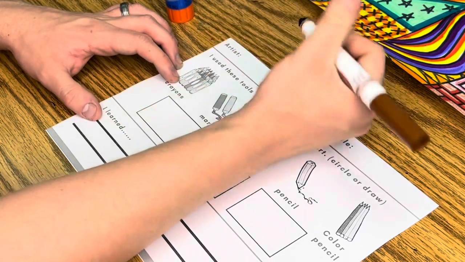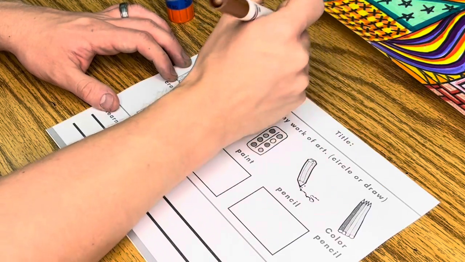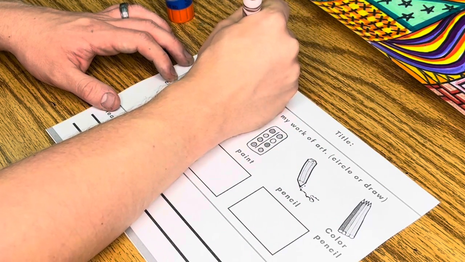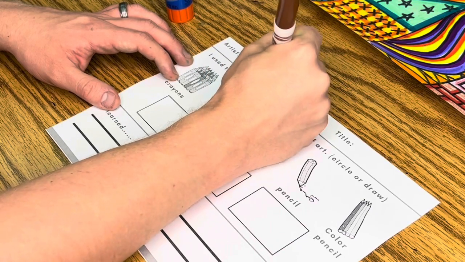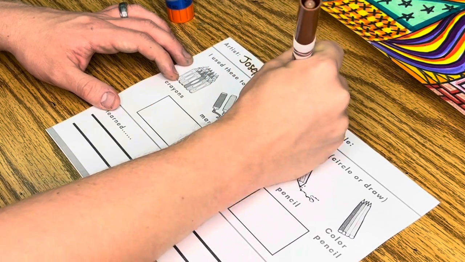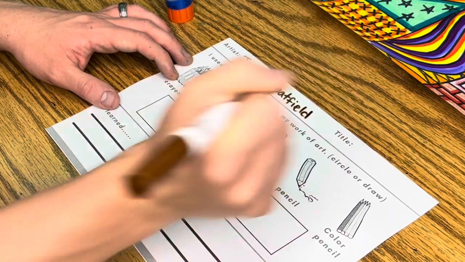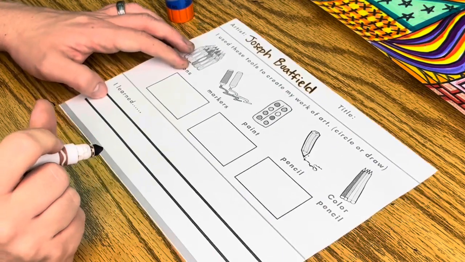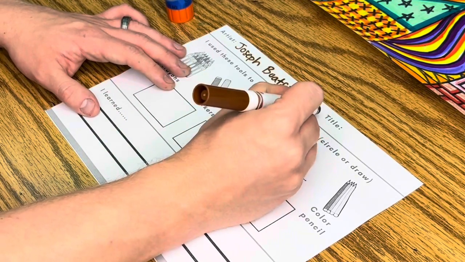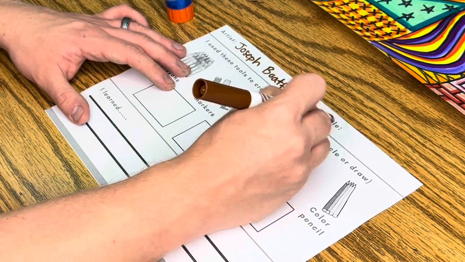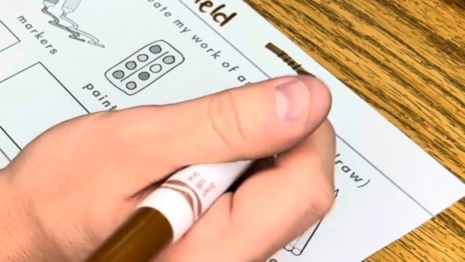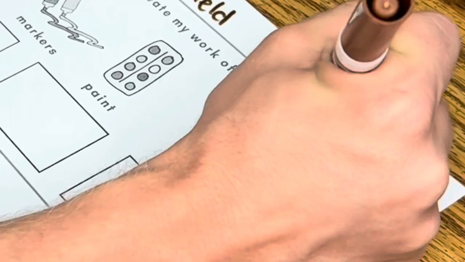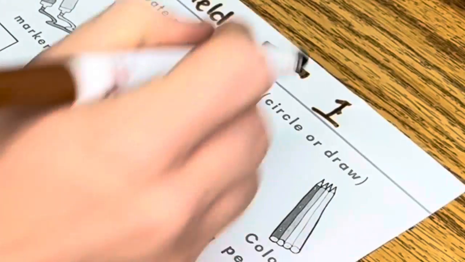All right, so very first it says artist. You're going to write your name. If you know your last name, please put that too. I'm going to write Joseph Boatfield because I'm Joseph Boatfield, but y'all call me Mr. Boatfield. But go ahead and write your first and last name if you know it, and then give us a thumbs up. All right, so now it says title. We're just going to scratch that out today. Today, instead of a title, I want you to put your grade level. So if you're in grade 1, you'll put a 1. So let's just put a 1 for first grade. Don't worry about title today.